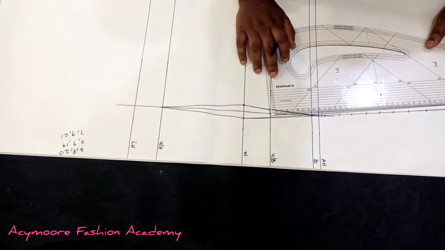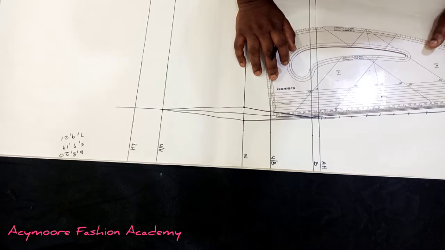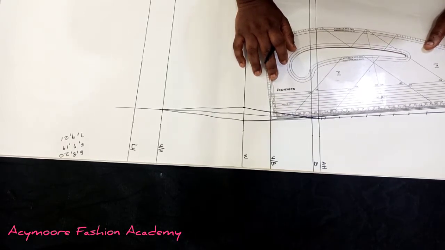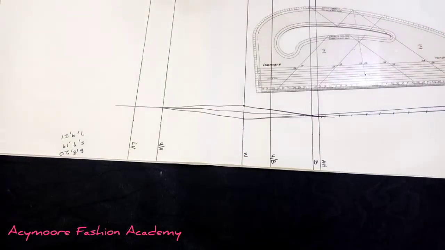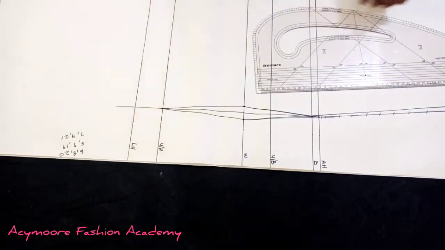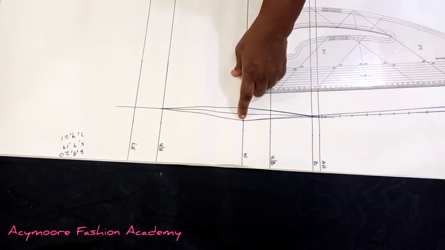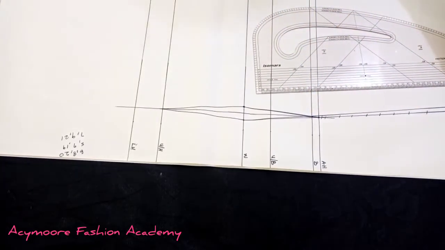But when we are drafting our waist, that leg should be on the bust point, not on the armhole point. Are we following? Please pardon me for that mistake. So here's the bust point. This is where that leg will come all the way from the waist to the bust, and then we extend to the start line.